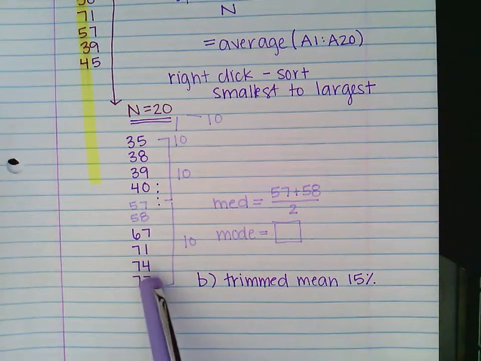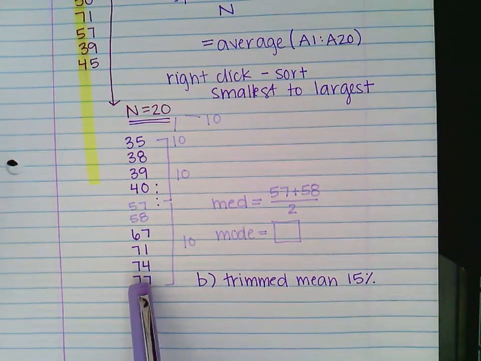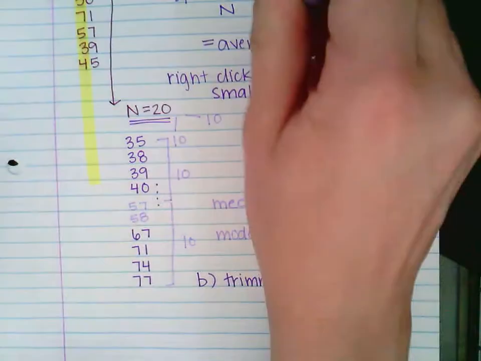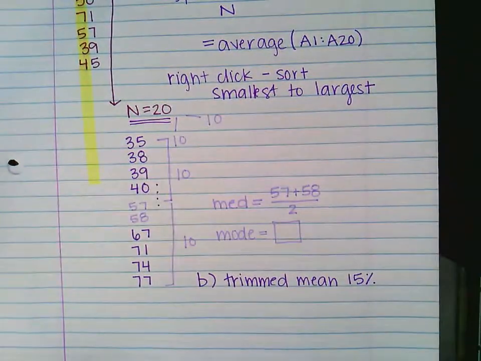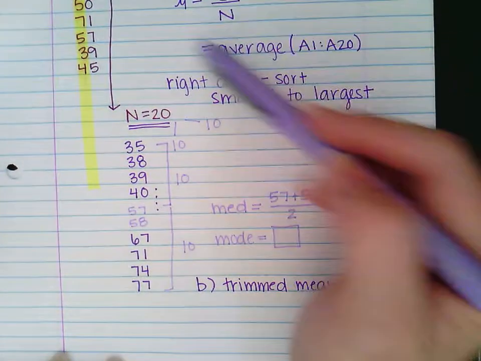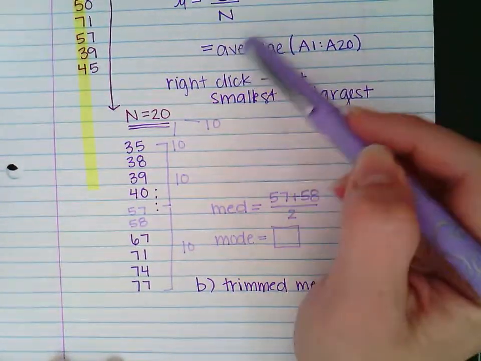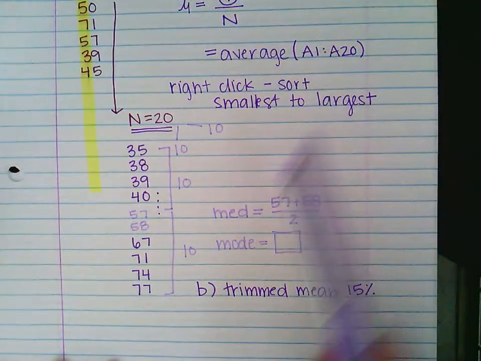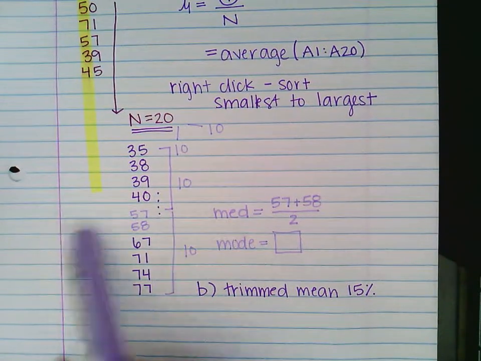For example, if this instead of 77 was 100, what that 100 would do to the average is it would pull it up toward that 100. So the mean gets pulled around by large numbers or extreme values, where the median is going to be halfway no matter what.